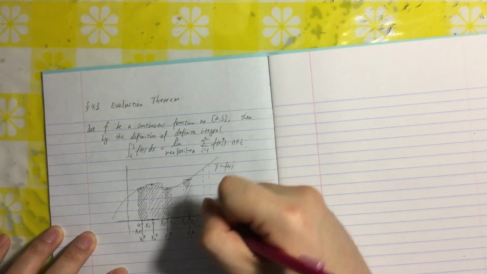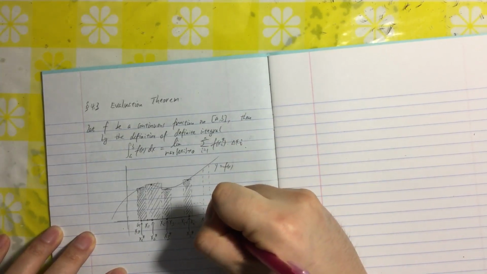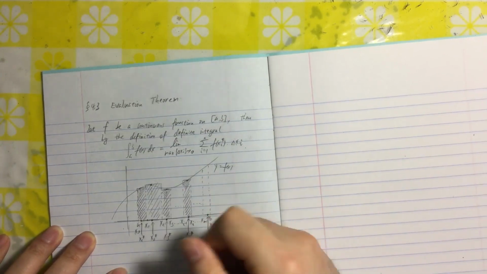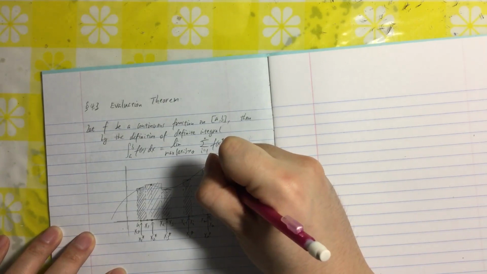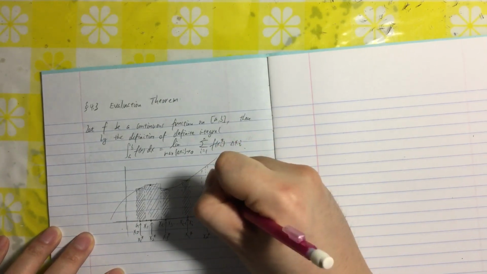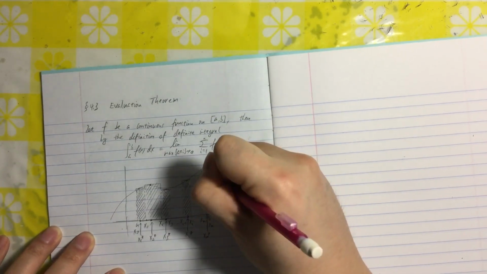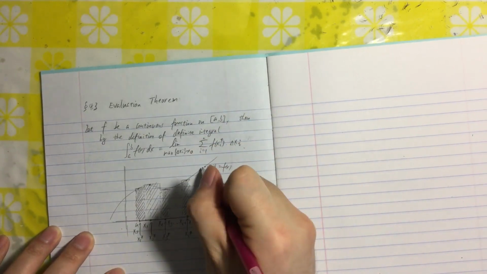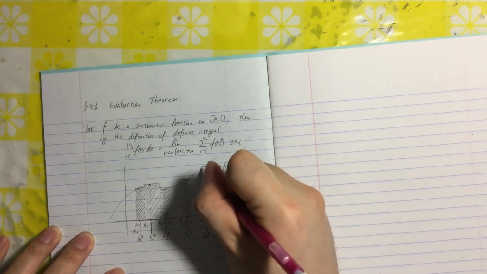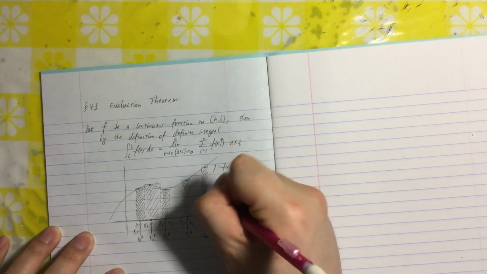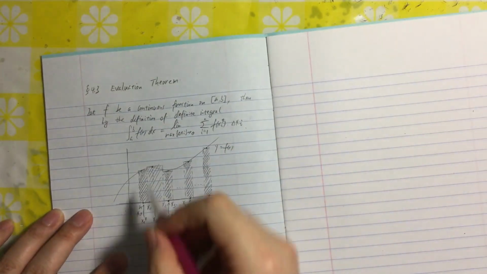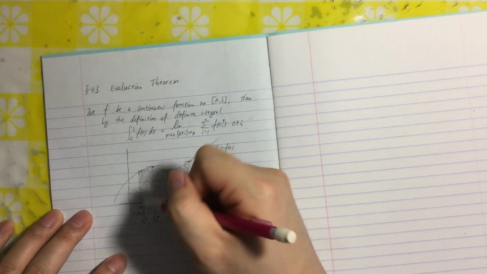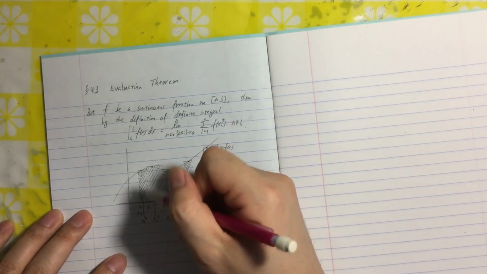In the last interval, the sample point is xn star. Then use the sample point to approximate the height of a rectangle. And then for the area of each rectangle, take width times height.